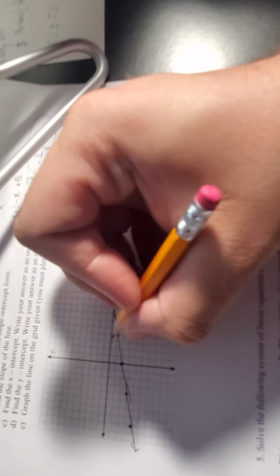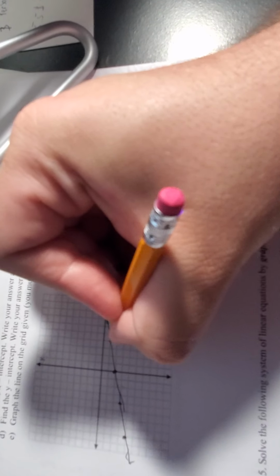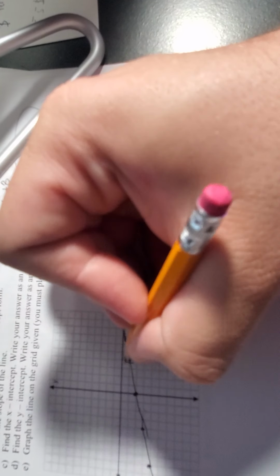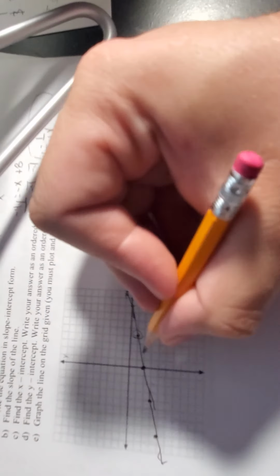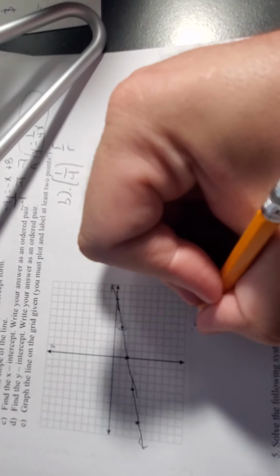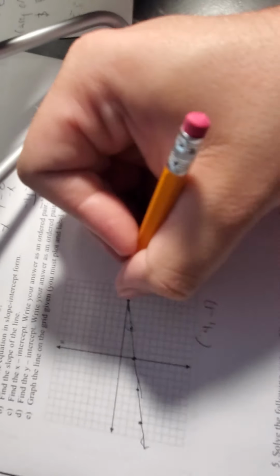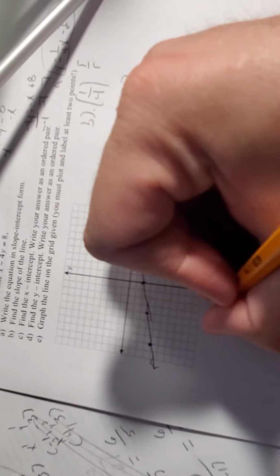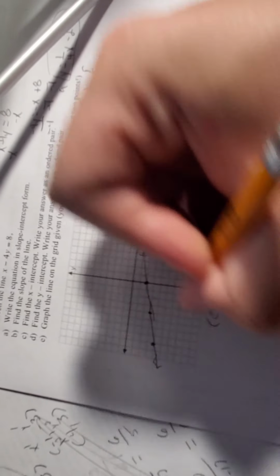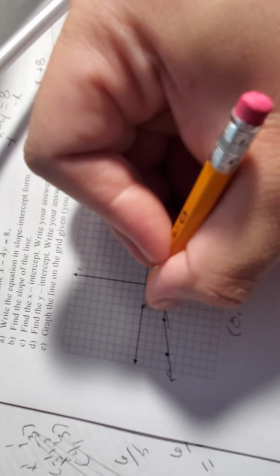But just to be all fair and everything, for this point, I'm going to just circle it here. It's going to be -1 on my y-axis, and that's going to be +4, and then of course, like I said, 0 and then 8, and then for my middle one here is going to be 0, -2, and then 2, 3, 4.